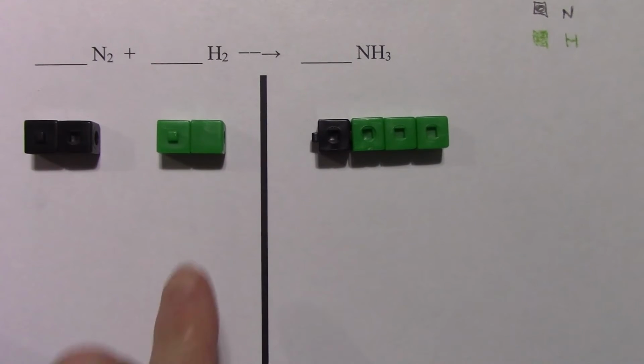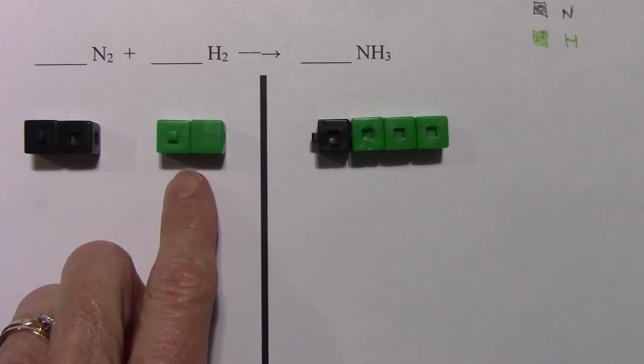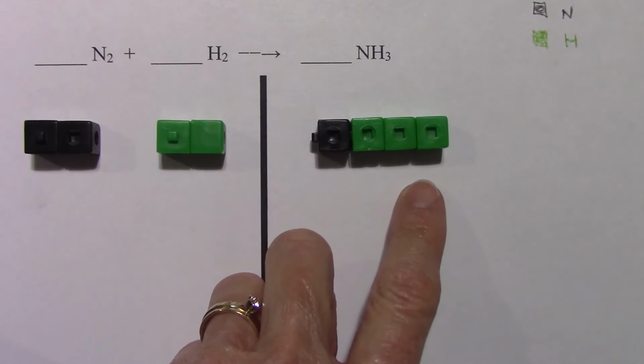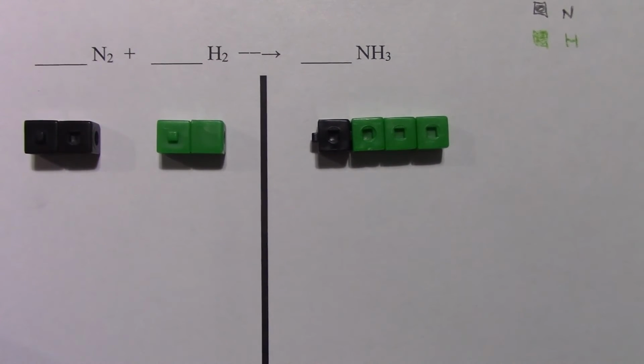So when I look at the hydrogen, I see that I have 2, and over here I have 3. Because 3 is an odd number, I know that I need to have an even number because my hydrogen is traveling in pairs. So they're in groups of 2.